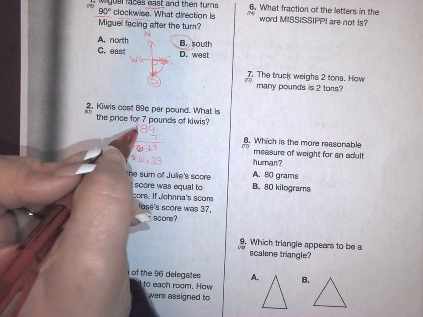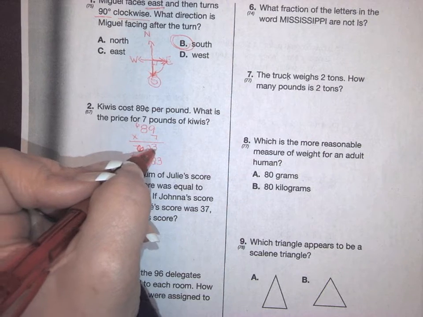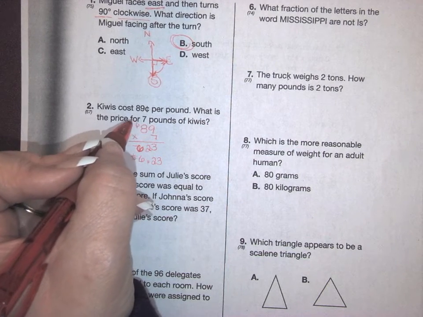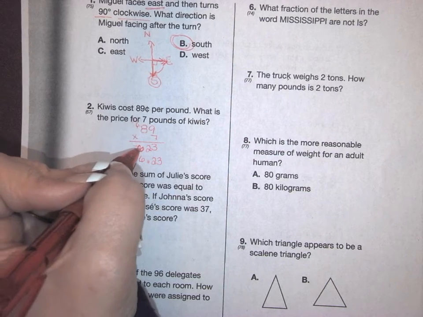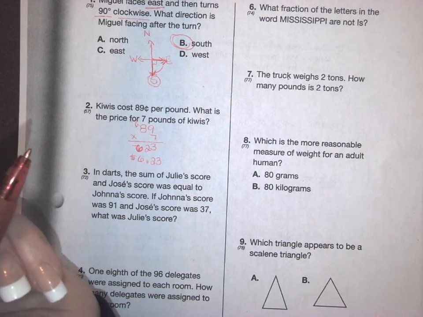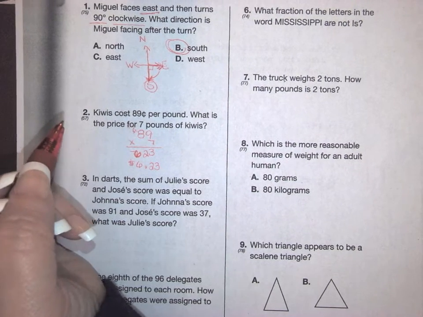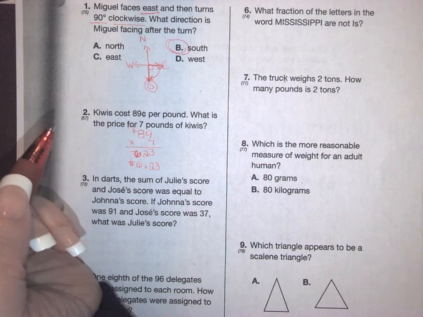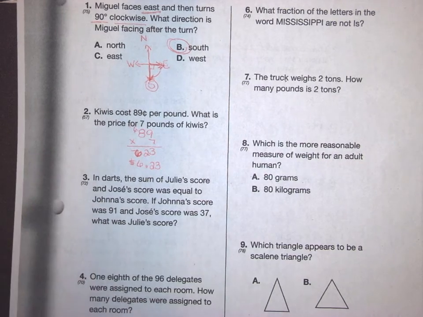Okay, double check my work, especially since I was distracted by something outside. 7 times 9 is 63. 7 times 8 is 56. 56 and 6 gives me 62. So we have $6.23. Okay, let's continue on then and take a look at the next question.